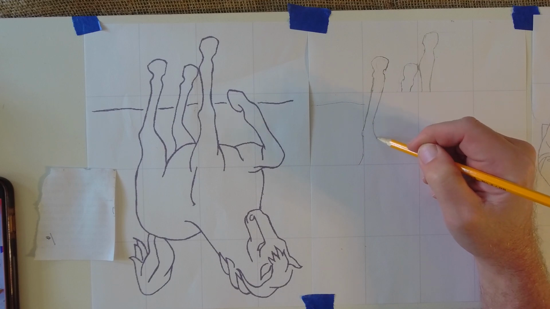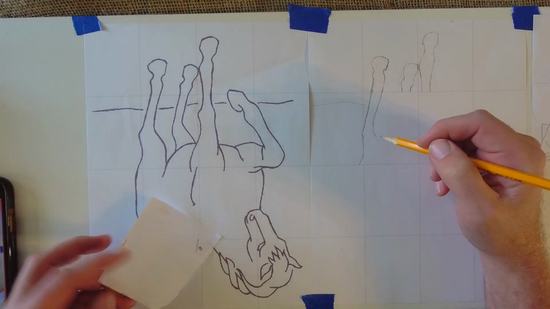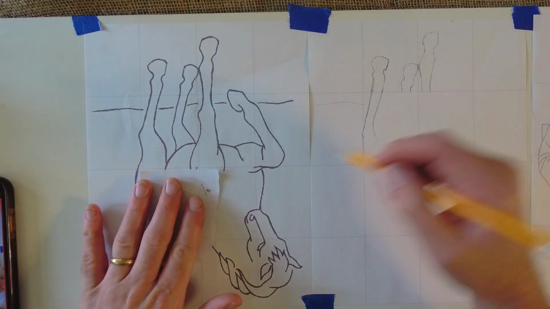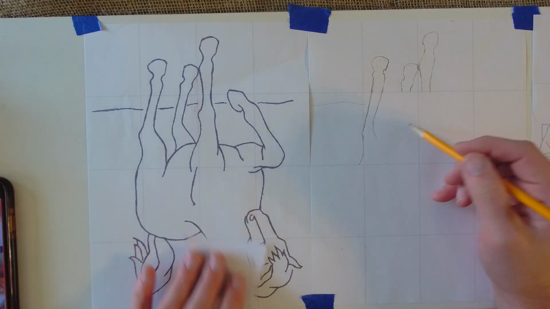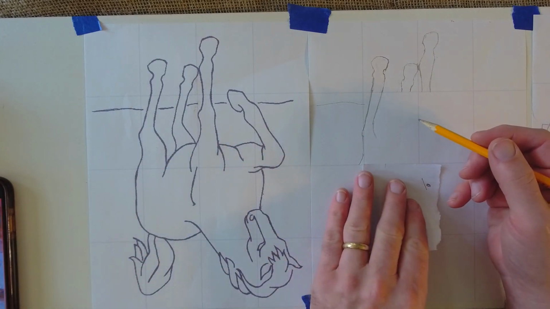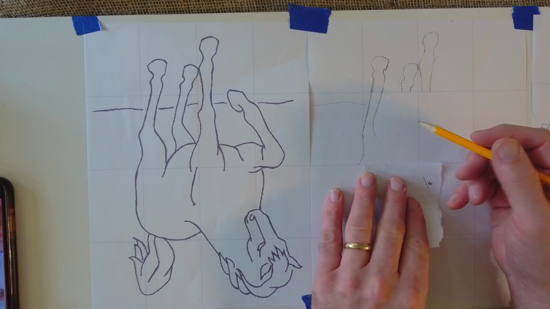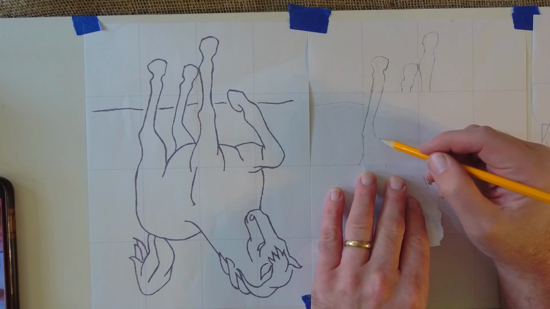Now I want to measure, where's this line going to come to? So I'm going to take my square, line it up with the square, and then I'm going to make that mark where that line comes into. So I know that it comes out a little bit, and then it ends up right where that little dot is.